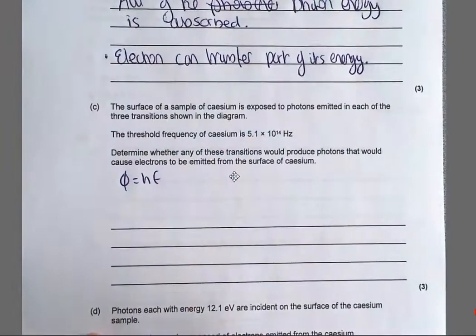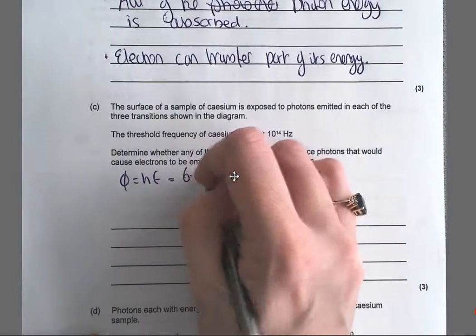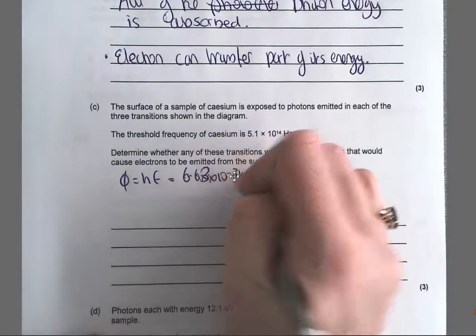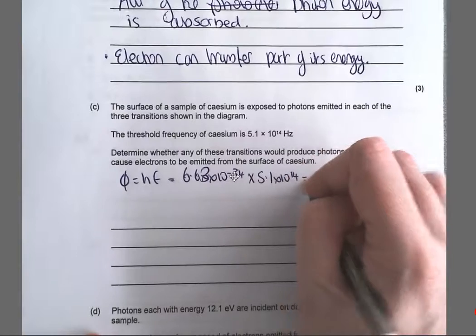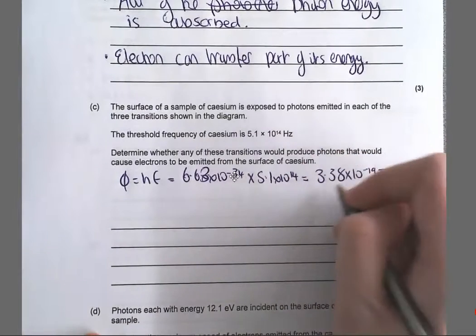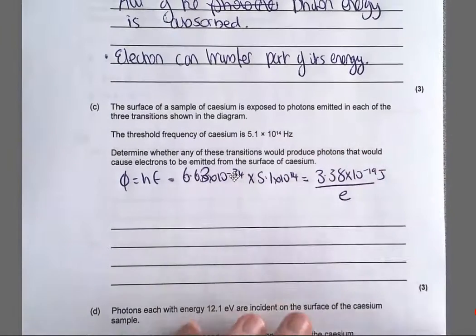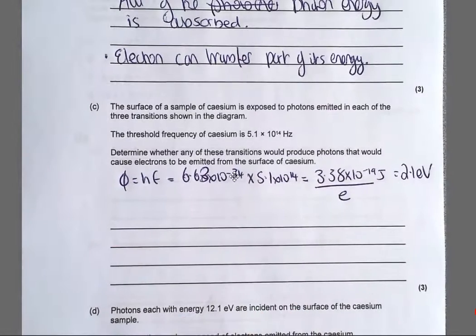I'm going to work out what my phi is in joules. So it's 6.63 times 10 to the minus 34 for h, times that frequency. That gives me 3.38 times 10 to the minus 19 joules. If I divide that by e, it will give me the value in electron volts, which is 2.1.